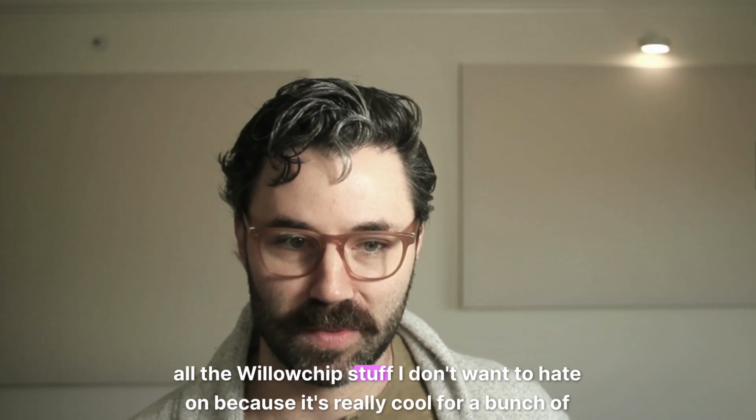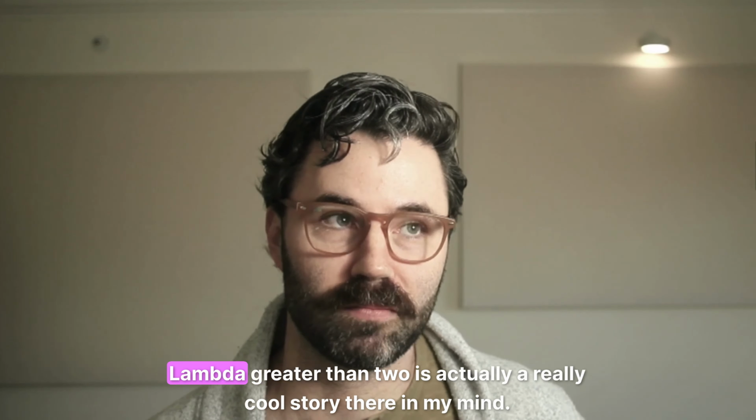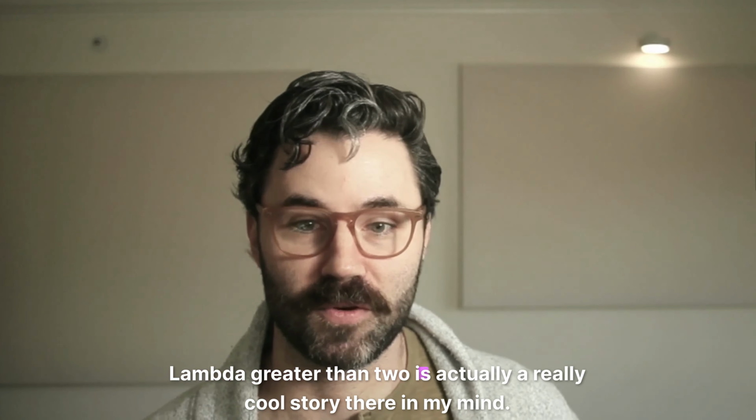Now, all the Willow chip stuff I don't want to hate on because it's really cool for a bunch of other reasons. Like lambda greater than 2 is actually the really cool story there in my mind. But it gives you this really big number. It is a genuine, interesting scientific result. It's just not quite as close to applicability as we like to talk about at IonQ.